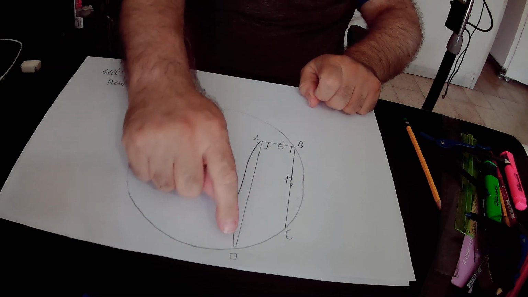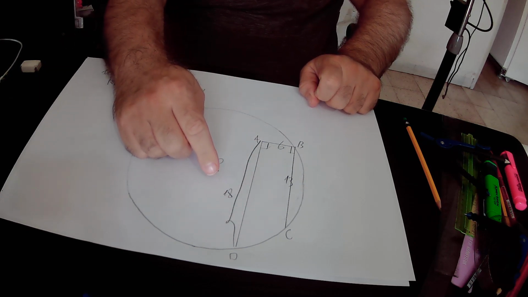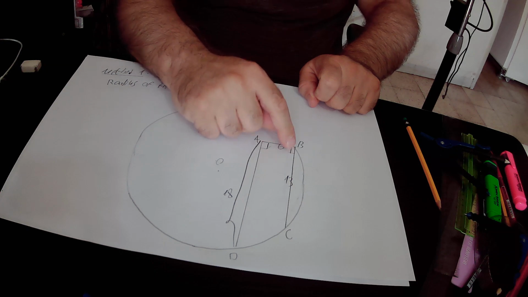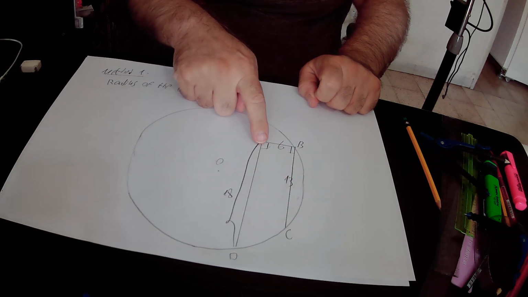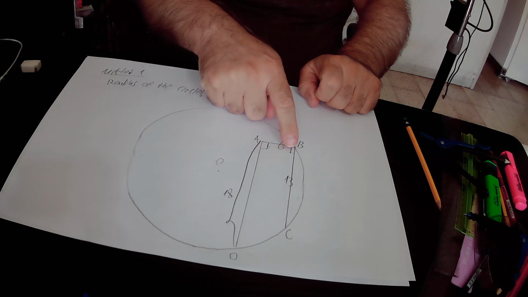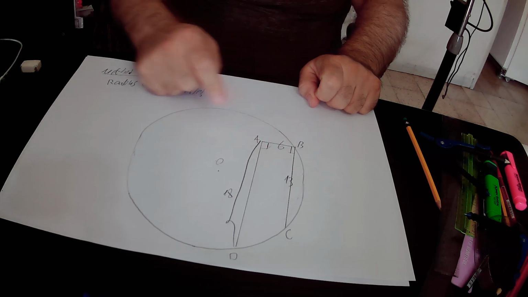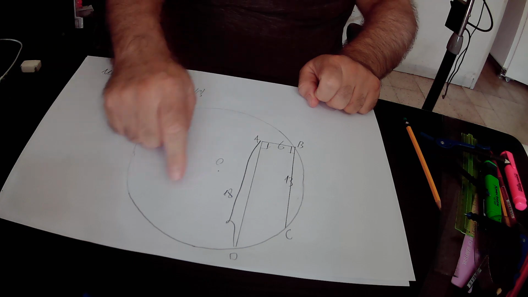Line segment AD equals 18 units. Line segment BC equals 13 units. Angle BAC equals 90 degrees. Angle ABC equals 90 degrees. And our mission is to find out the radius of this circle.